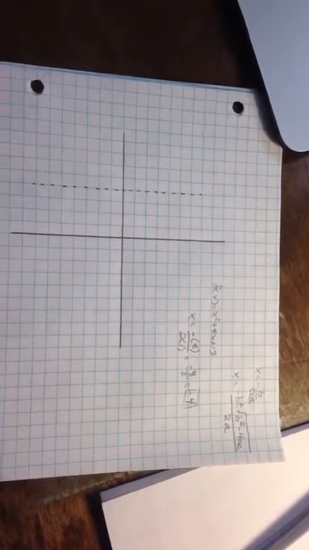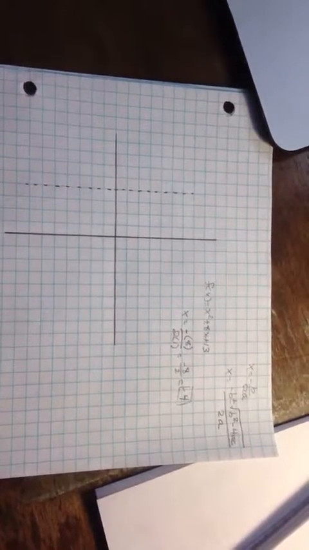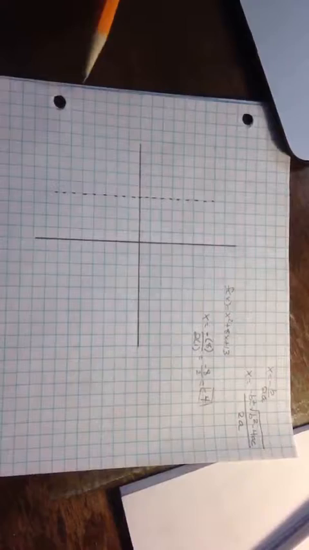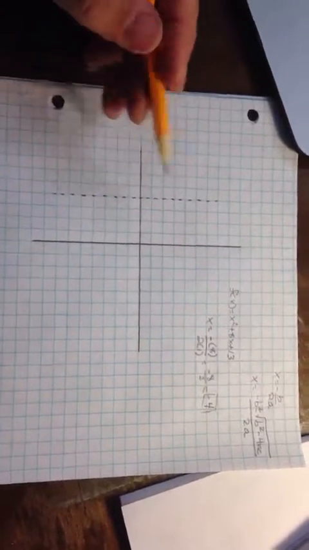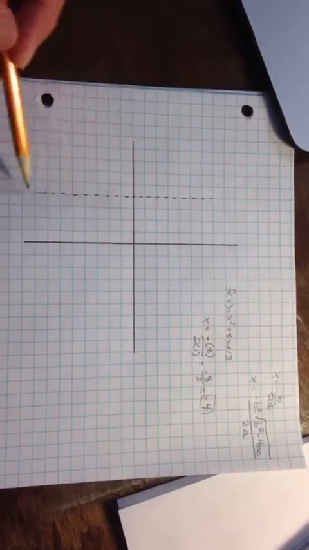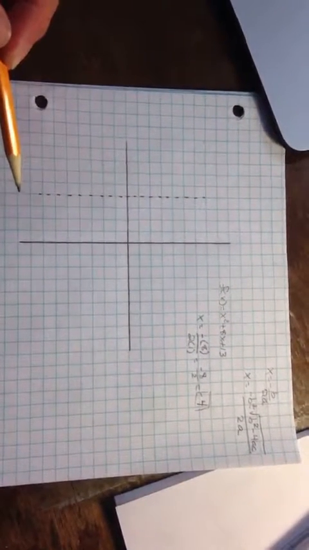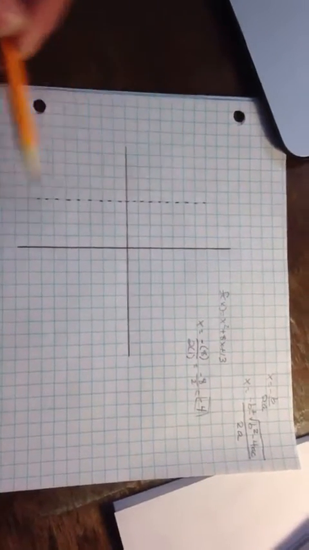The standard A.APR.3, and I'm reading off my board here, says: identify zeros of polynomials and use them to draw a rough sketch of the function. I've not found the zeros yet, but one thing I do want to find is my vertex. If I know where my vertex is, it makes the sketching part easier. I know the vertex lies somewhere on this line, but the question is where.